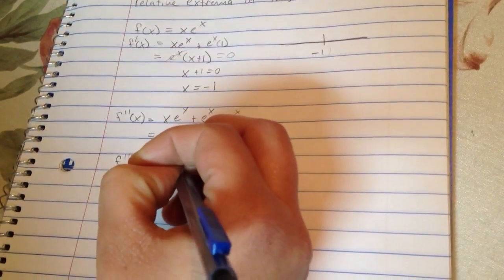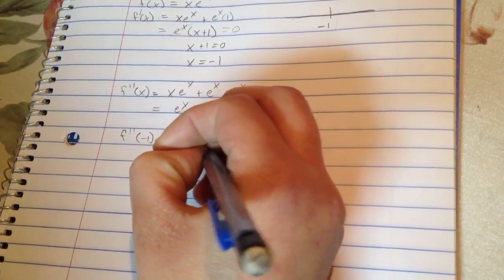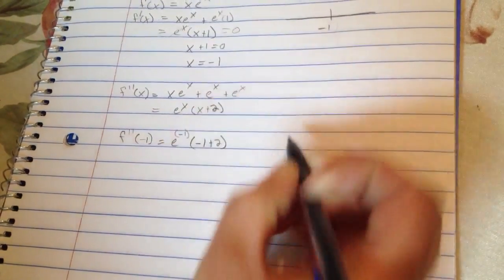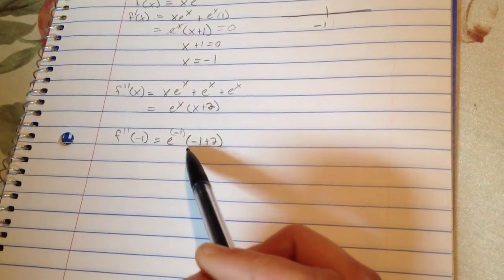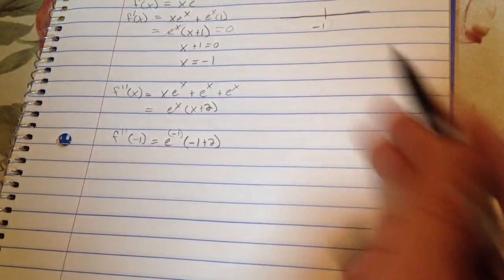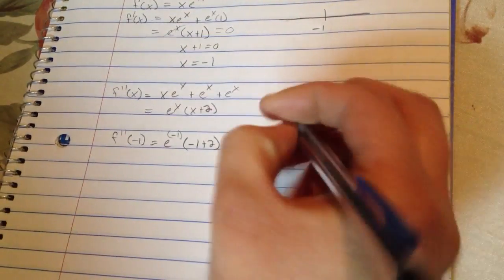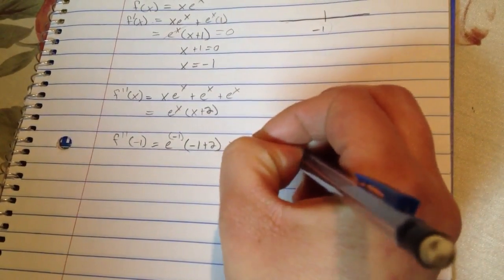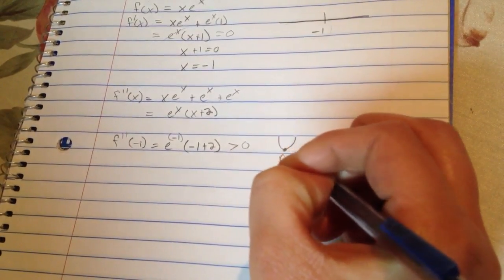So e to the negative 1 times negative 1 plus 2. So e to the negative 1 is always going to be positive. Then you've got negative 1 plus 2, so this entire thing is going to be greater than 0. So this means that it's concave up. This is our point down here, so we have a relative min.